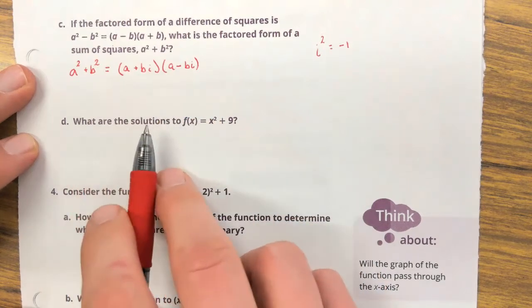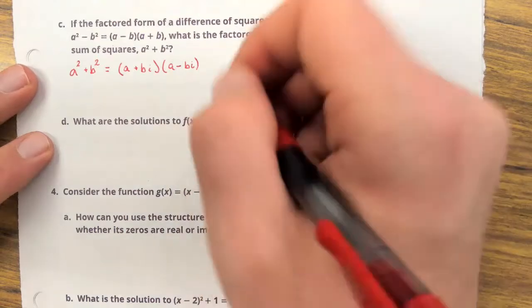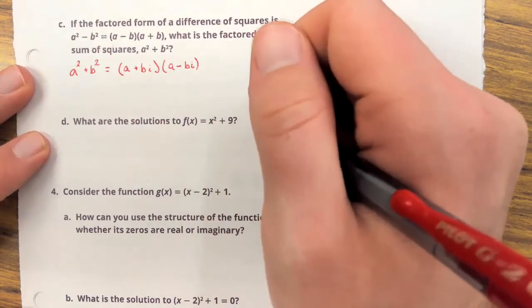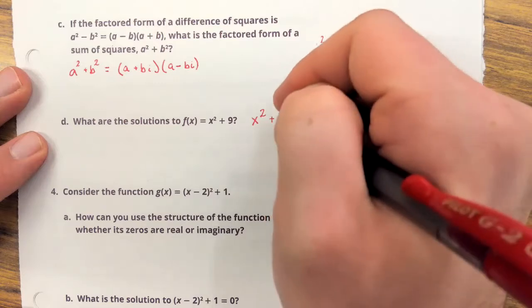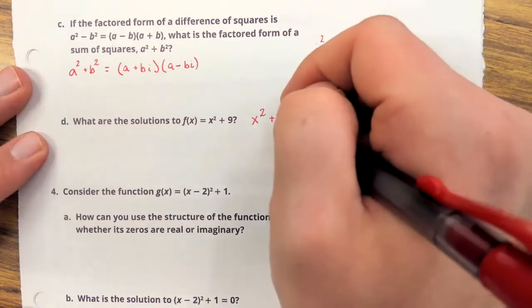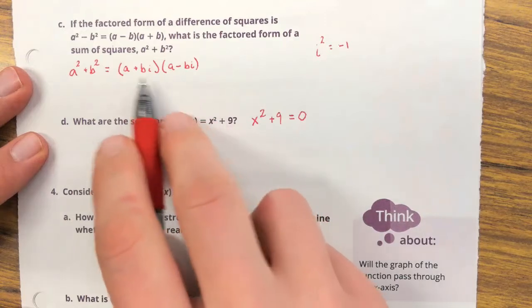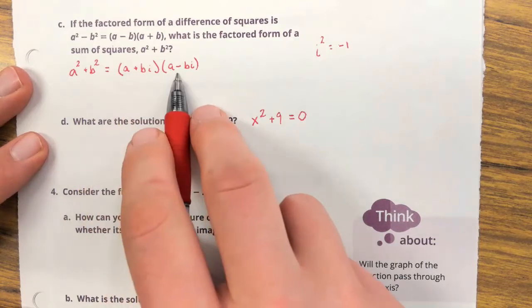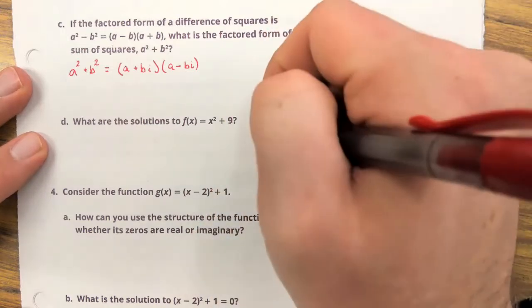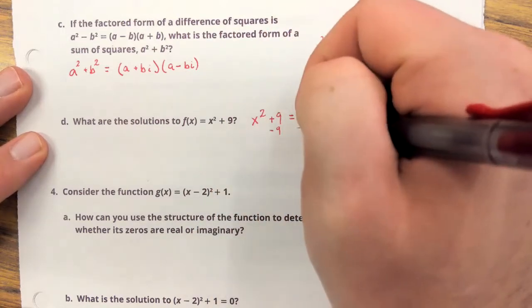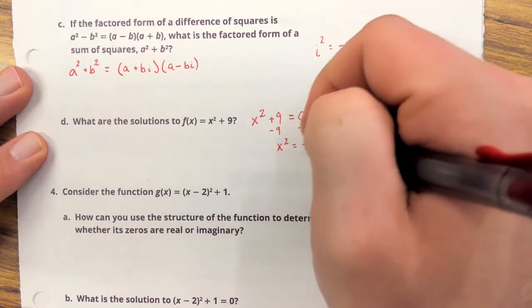For part D, what are the solutions to f of x equals x squared plus 9? So of course, to find solutions, we are going to need to be setting this function equal to 0. So x squared plus 9 equals 0. I suppose that's one way you could do it, is factor this out like this. I'm probably not going to do that. I think an easier way is to subtract 9 from either side of the equation. We'll get x squared equals -9.